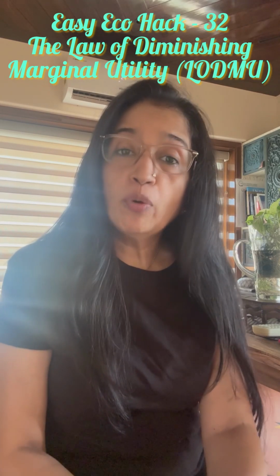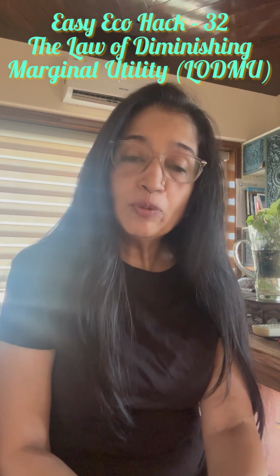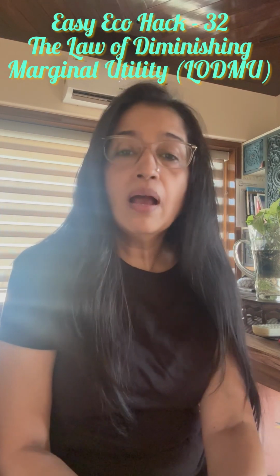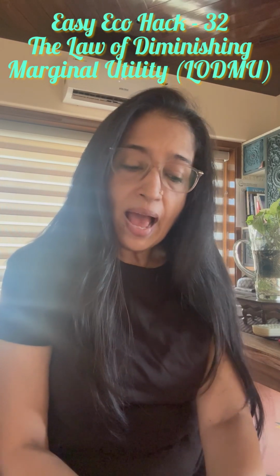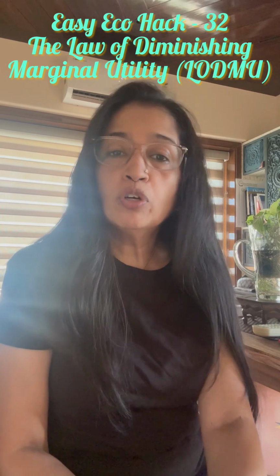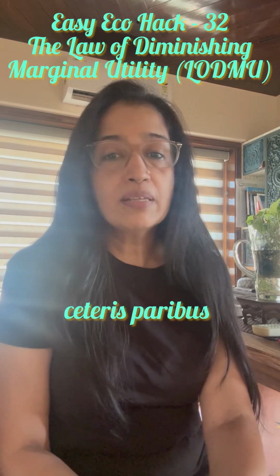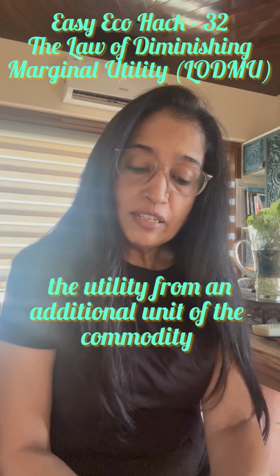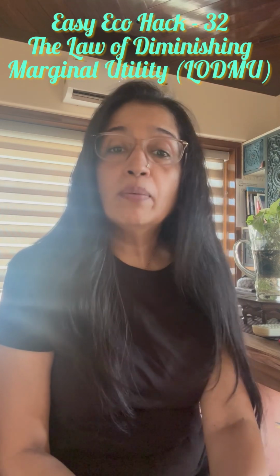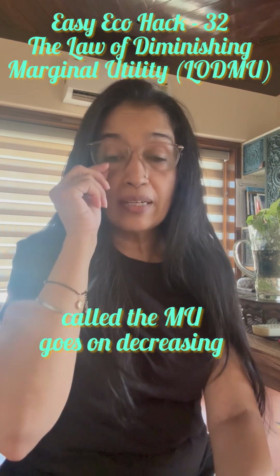First of all, it was formulated first by the German economist Gossen, and then later it was systematically formulated by the well-known Alfred Marshall. Now the law states that as the amount consumed of a commodity by a consumer increases, ceteris paribus, which means all other things staying equal, the utility from an additional unit called the marginal utility goes on decreasing. Now understand this with an example.